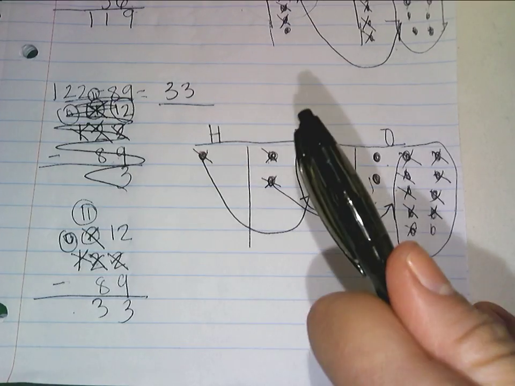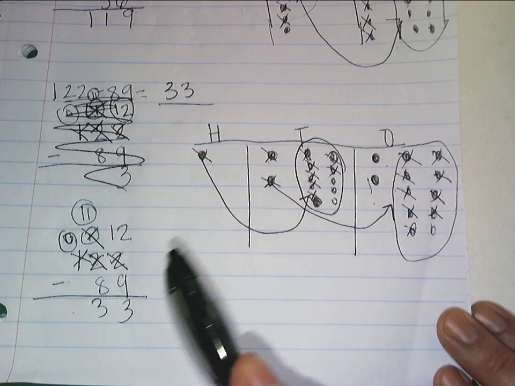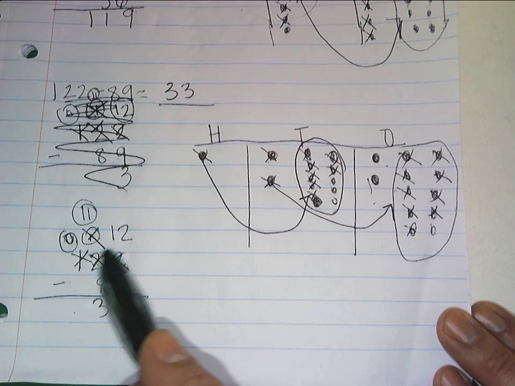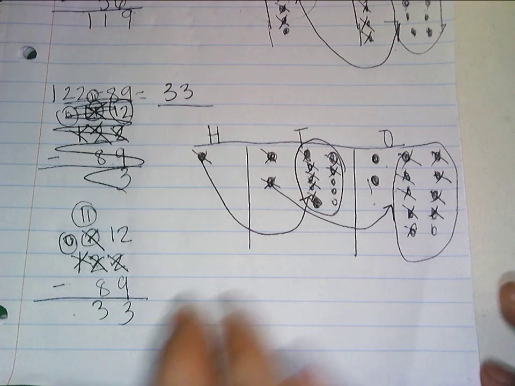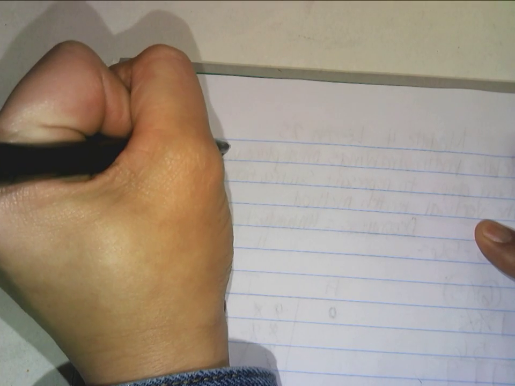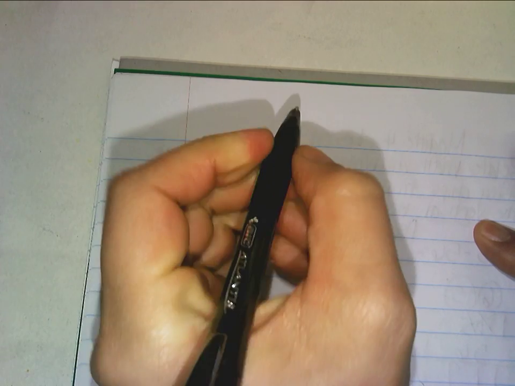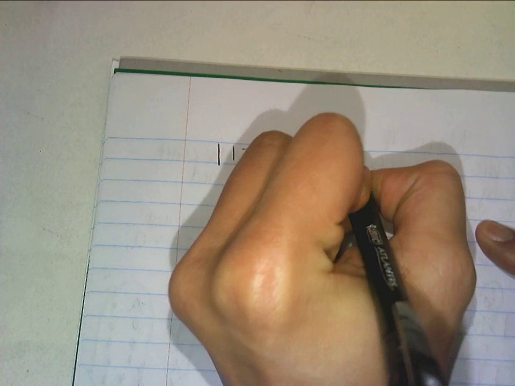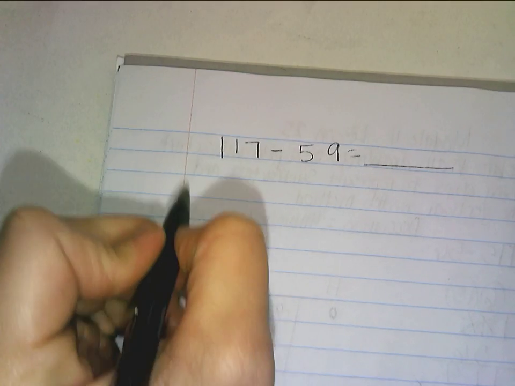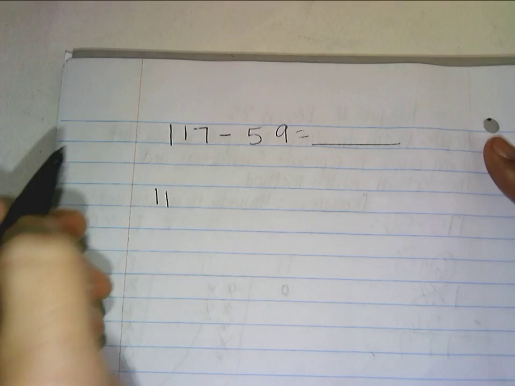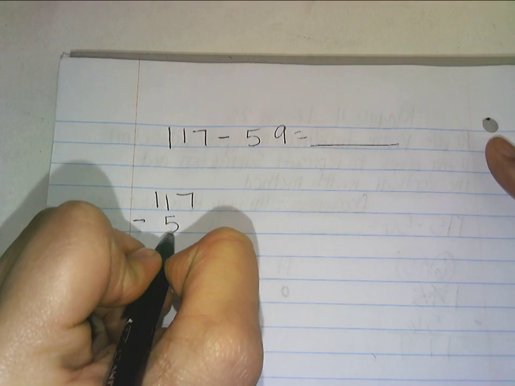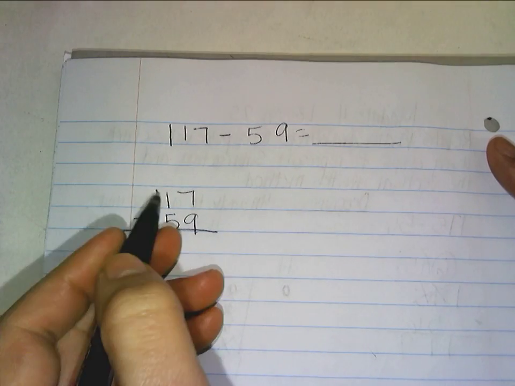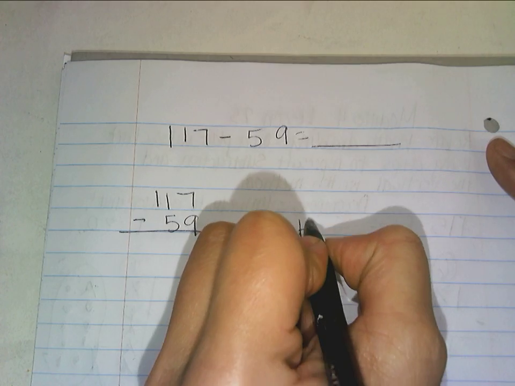Whenever you decompose and regroup on your place value chart, you need to show that work over here in your equation. Okay, so let's do that one more time. This time you're going to have 117 minus 59. So you want to rewrite that vertically, making sure that you have everything lined up correctly.